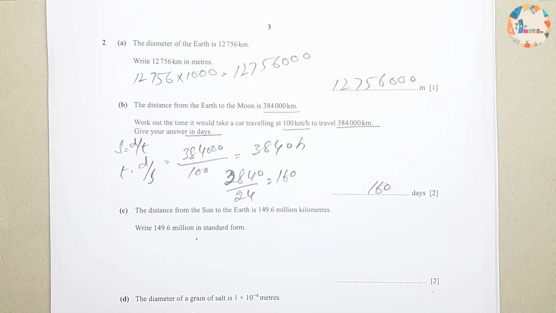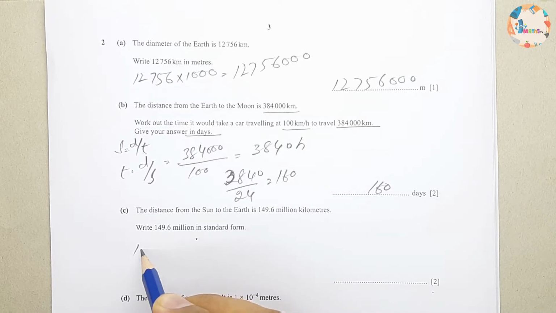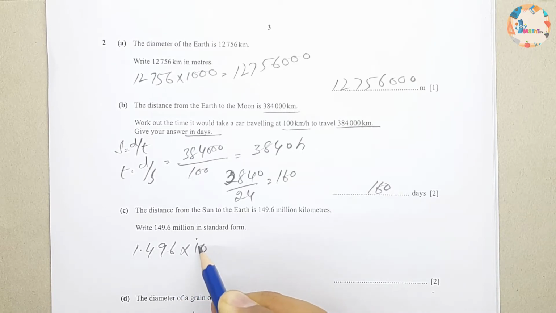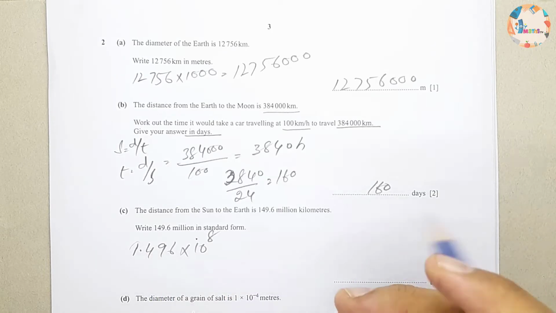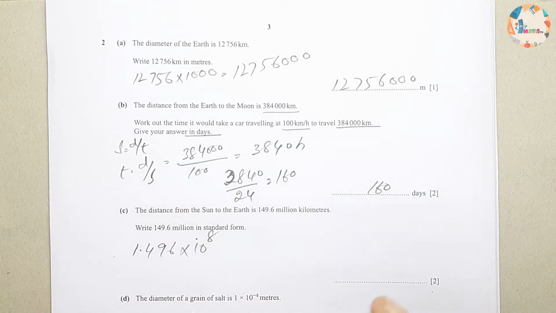C part, the distance from the sun to the earth is 149.6 million kilometers. Write this in standard form. It is 1.496 times 10 raised to power 8, because we shift the decimal to after the first non-zero number. So we get 1.496 times 10 raised to power 8. This will be our answer.